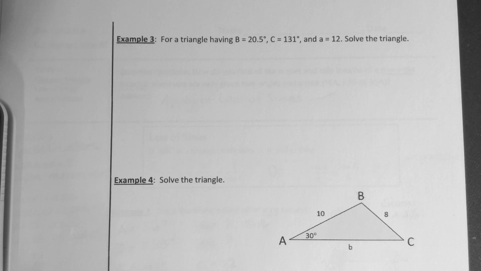All right, so you're about to see the problem, so make sure you're ready. Here goes.